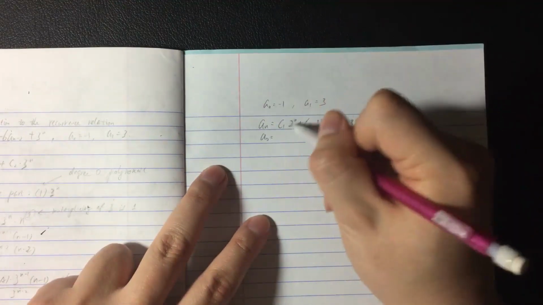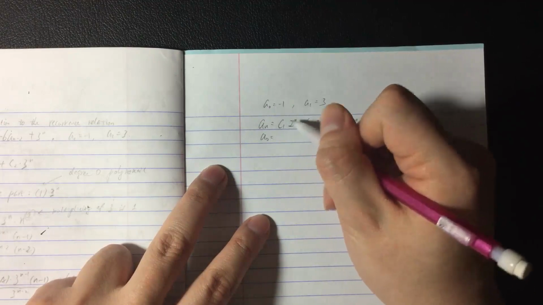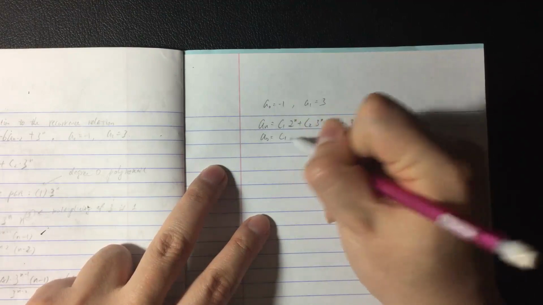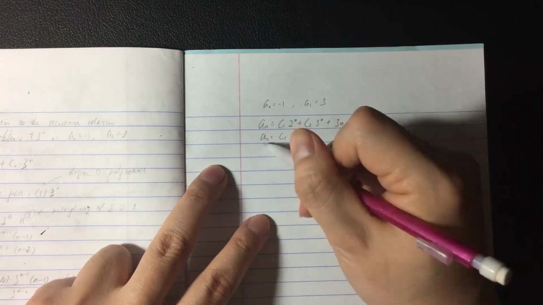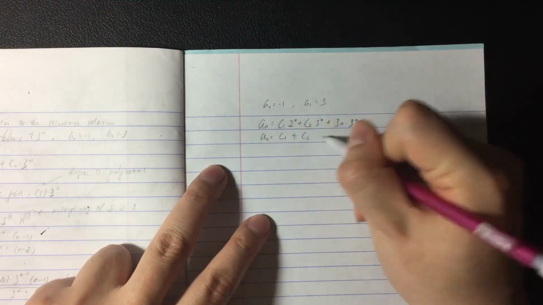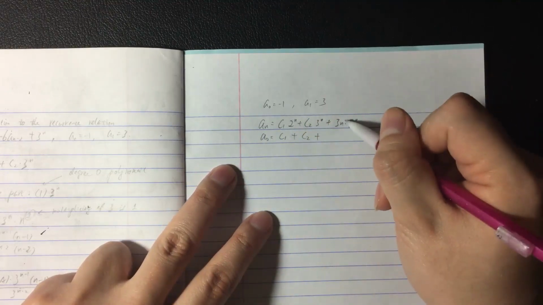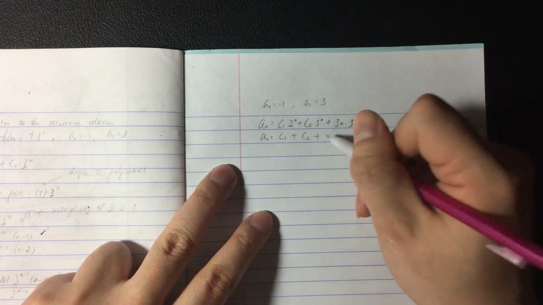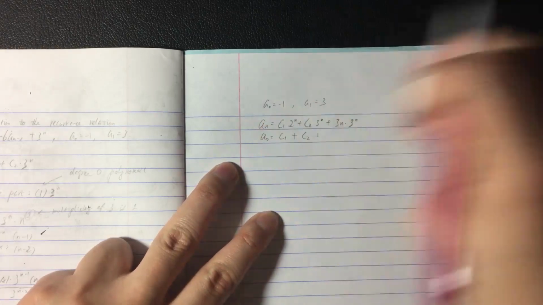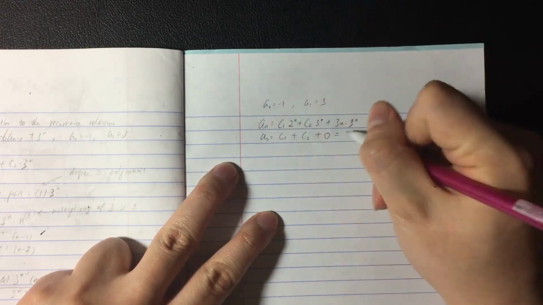For A0, plug in 0 for each n. 2 raised to power 0 is 1. 1 times C1 is C1. 3 raised to power 0 is 1. 1 times C2 is C2. If I plug in 0 here, 3 times 0 is 0. So the last one is 0. Equal to negative 1.